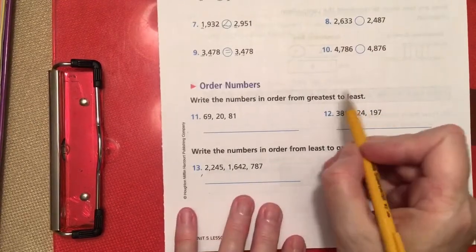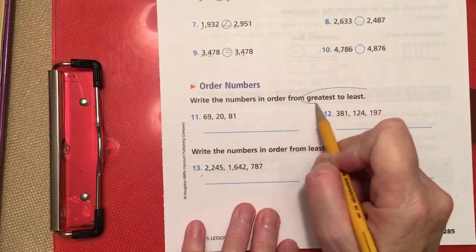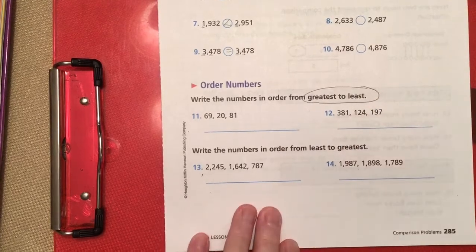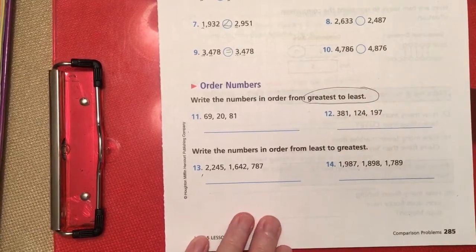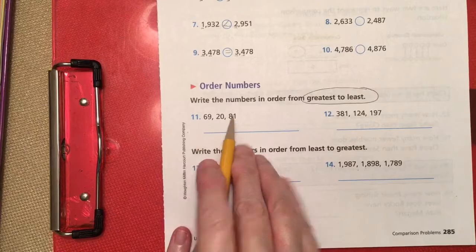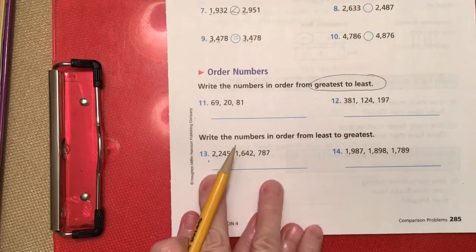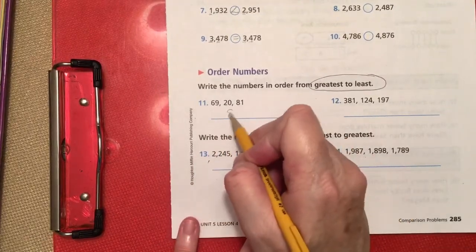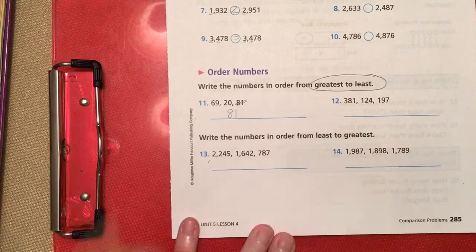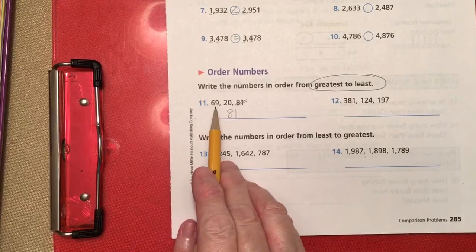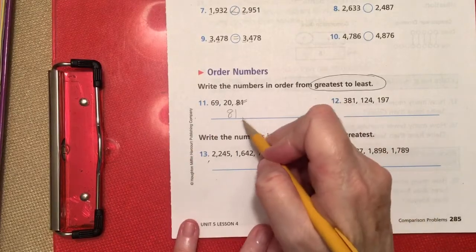Now here, you're ordering from greatest to least, the biggest number first. So out of these, which number is greatest? 81. I would cross that out when I'm done. What is the next greatest number? 69.